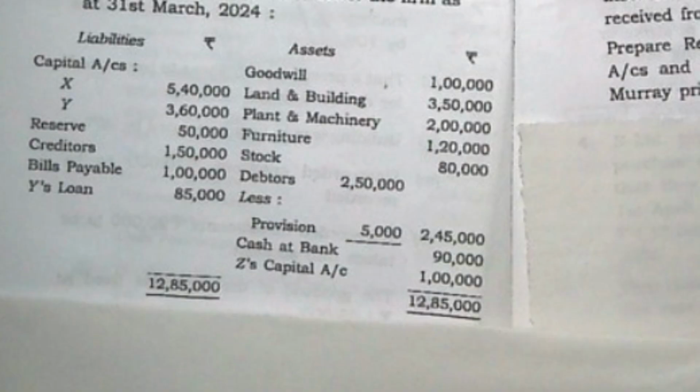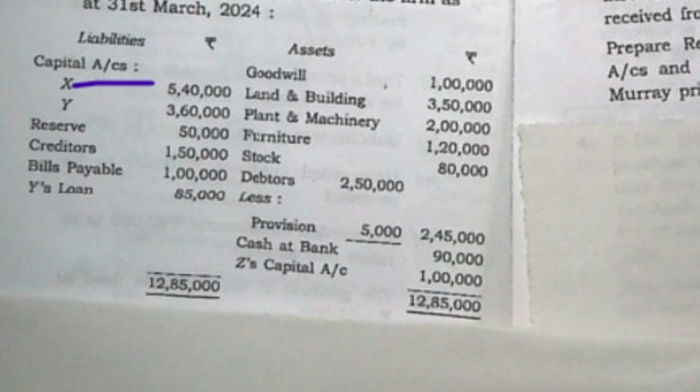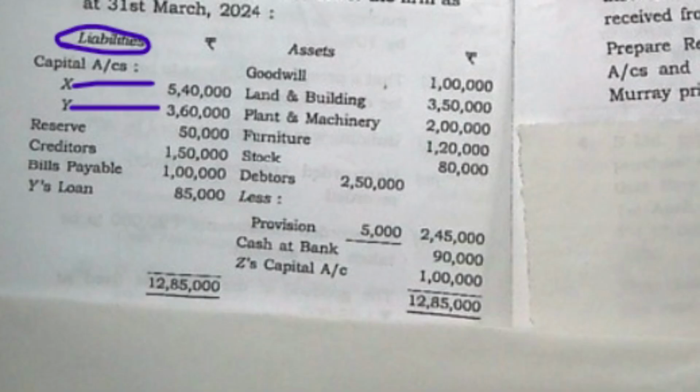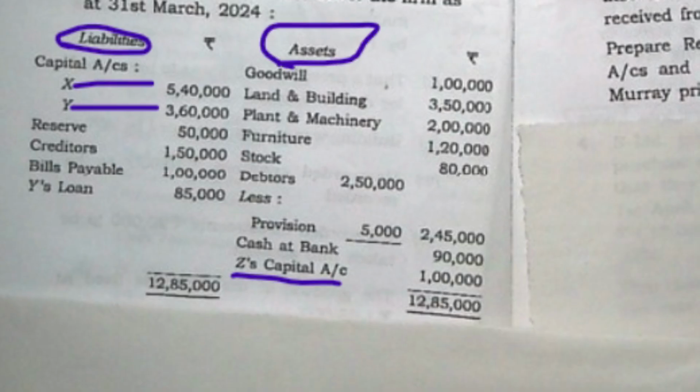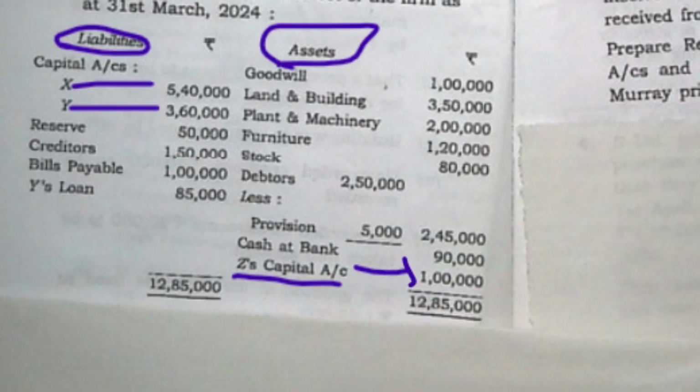If you see, X has a capital balance of 5,40,000, Y has a capital balance of 3,60,000, credit side, and this is the liability side, so it will appear on the credit side. Okay, liability side in the ledger, credit side. And Z's capital account is on the asset side, so it is a debit balance, and it will appear on the debit side, 1 lakh rupees. First let us transfer this.